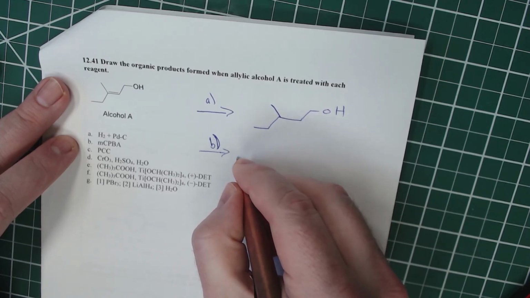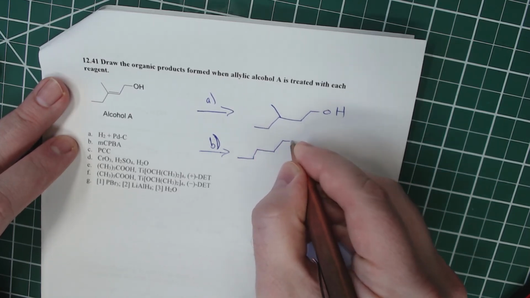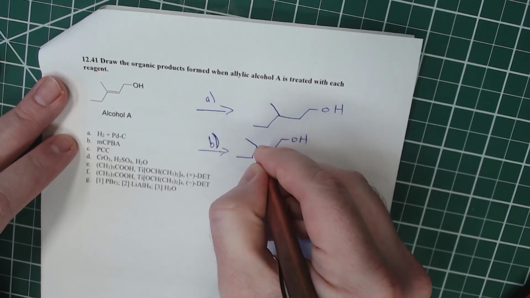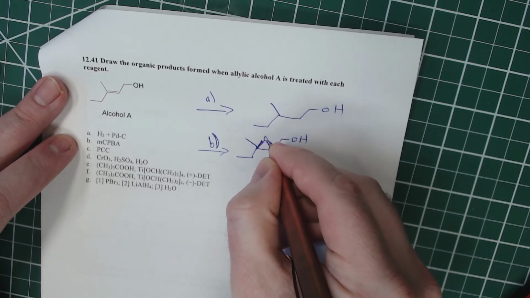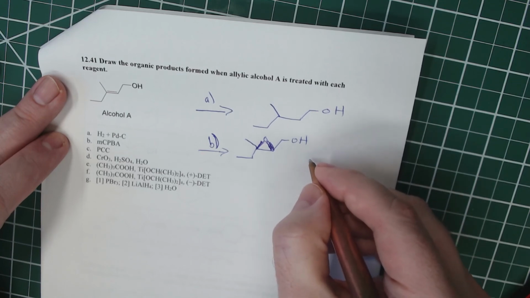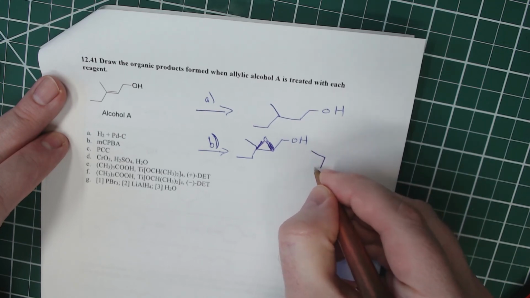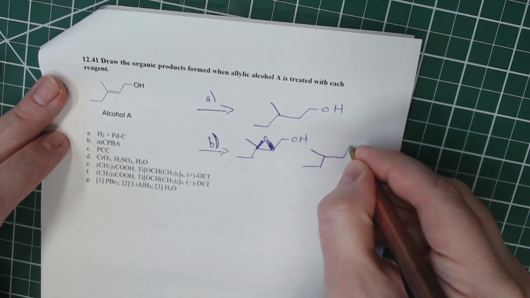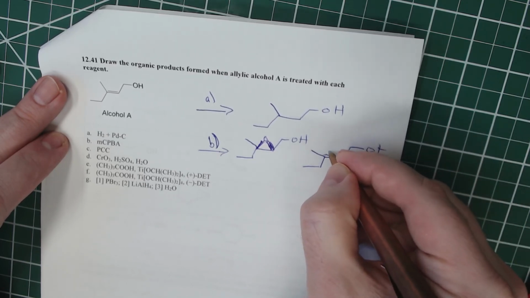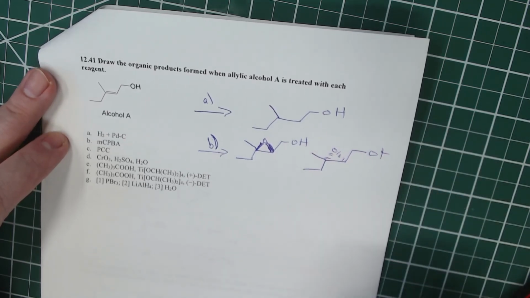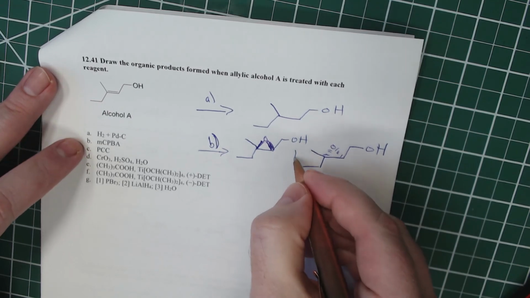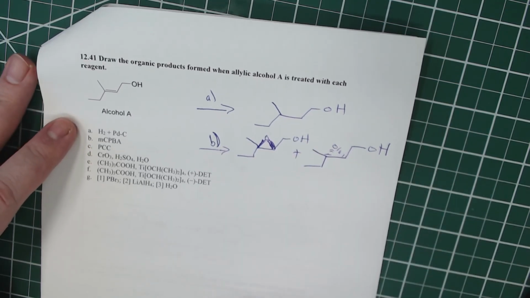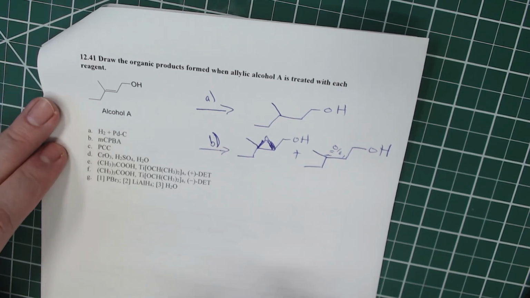So here we'll get the oxygen like that, and we will also get that epoxide where the oxygen is facing down. So we will get a 50-50 mixture. It will not be enantioselective.